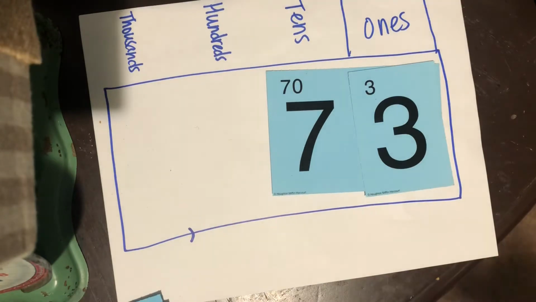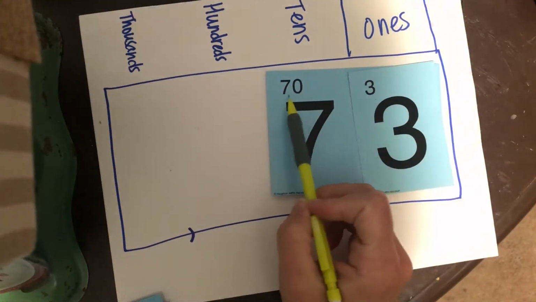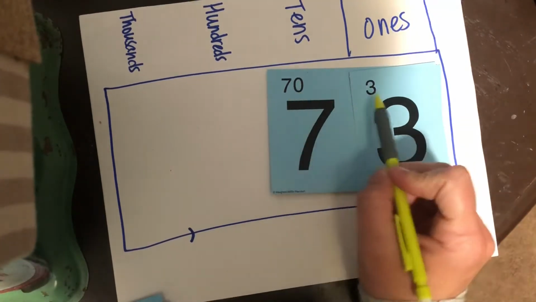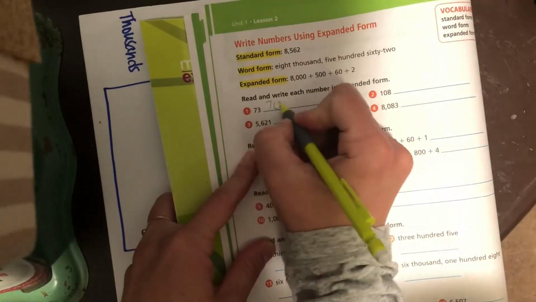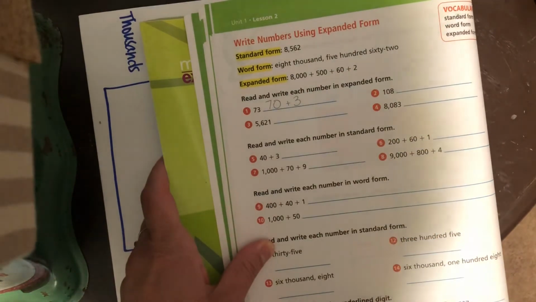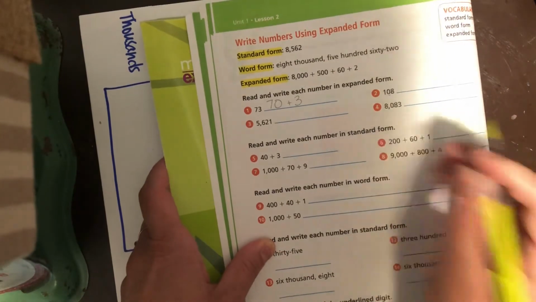And the goal is to be able to write that in expanded form. So I told you you could take a look at these numbers that are on the top. So 70 plus 3. So I'm going to write it just like this. That's expanded form.